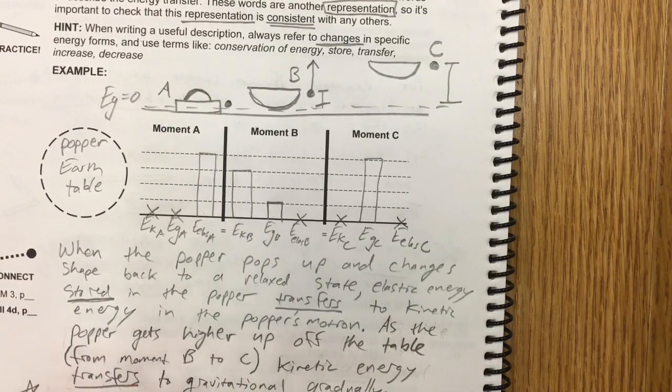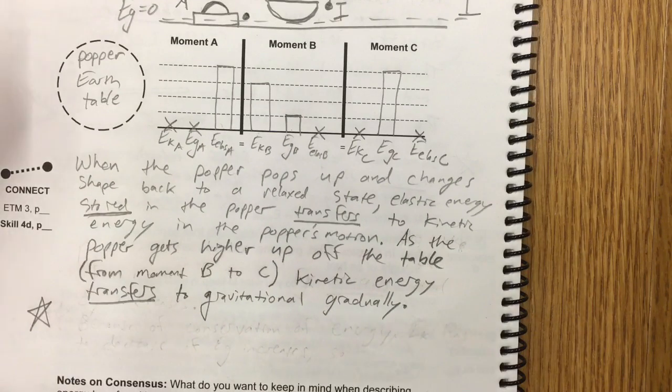The last sentence I'm going to put a star by because this is a very, very important part of the description.